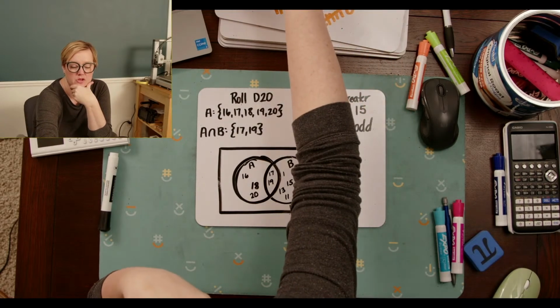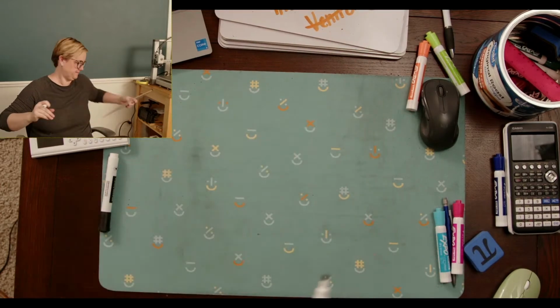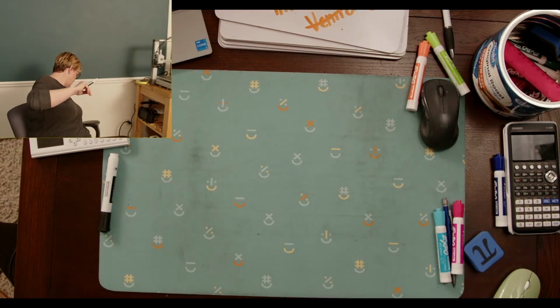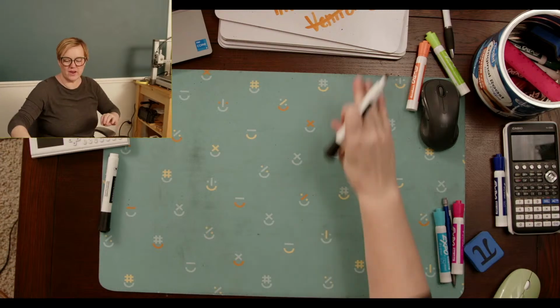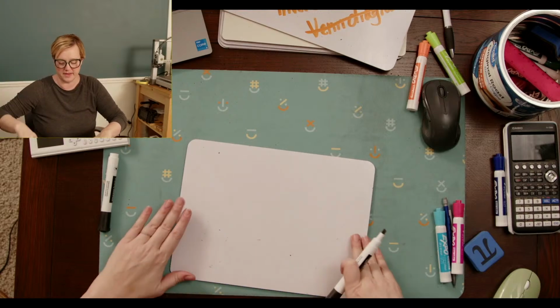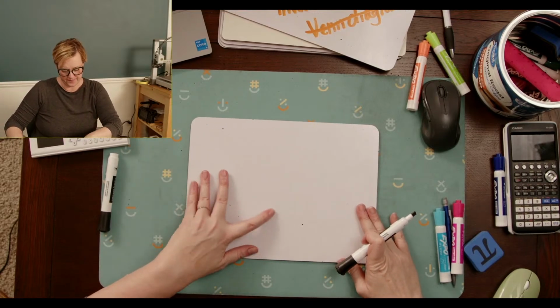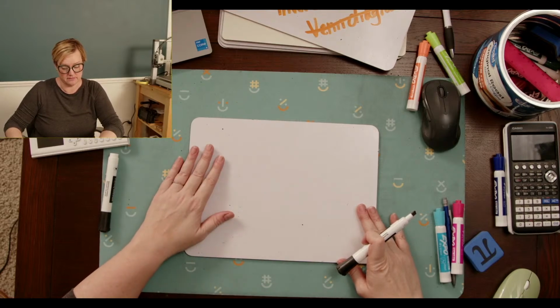Okay. Unit circle, degrees to radians. I can't do a lot with the unit circle on here because it's hard to show with all of this, so I'll show you what I can show you.